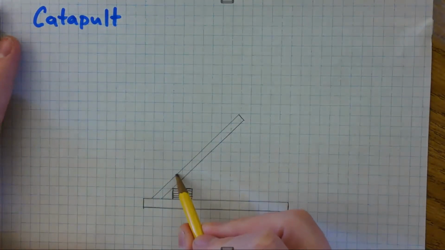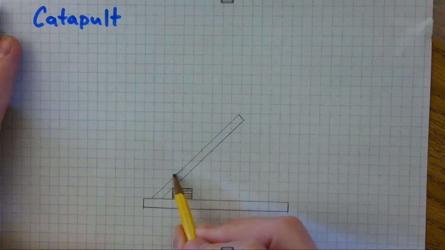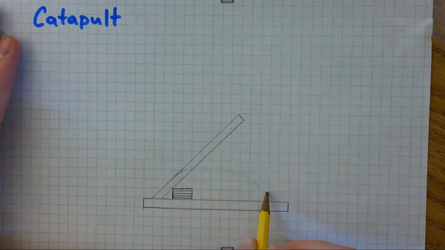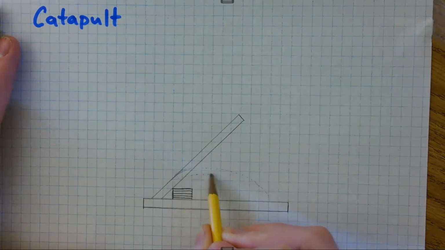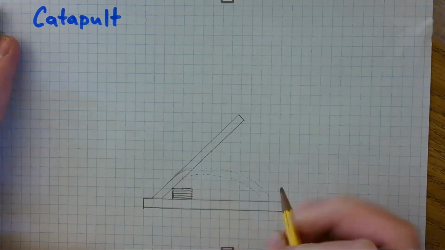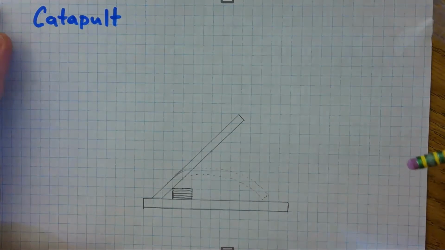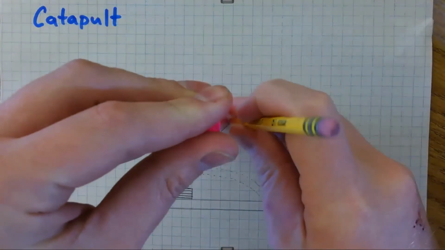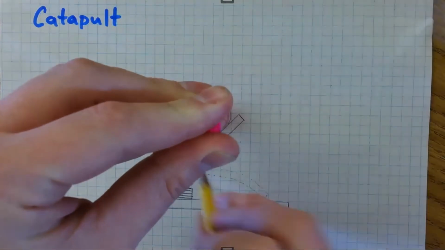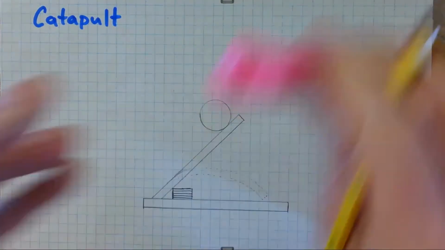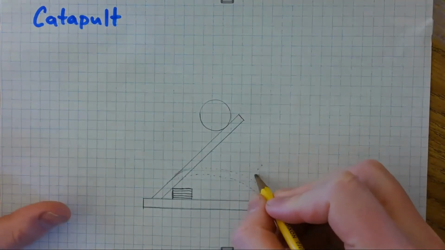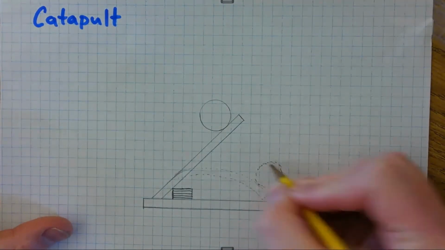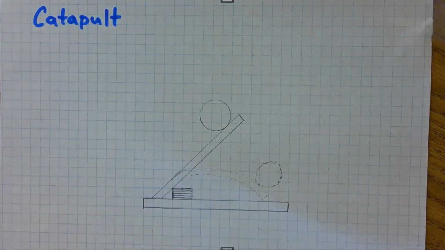And your catapult probably kind of works by bending back the lever arm, right? And loading potential energy into that lever arm. And then you have a projectile that sits on it and it's going to get launched, right? And that used to be here. I've made this dotted line so you can tell that's where it used to be. All right.